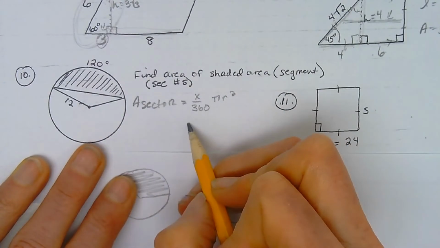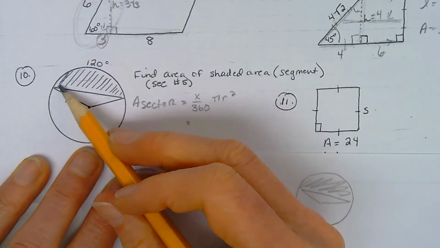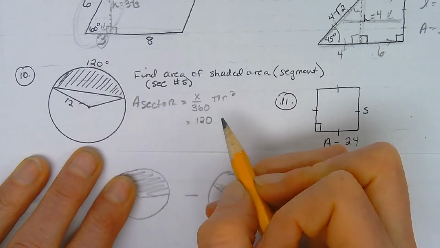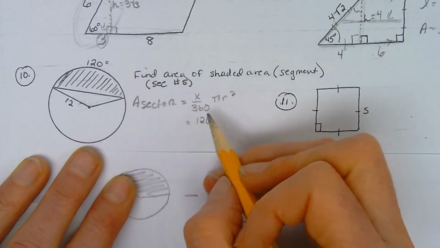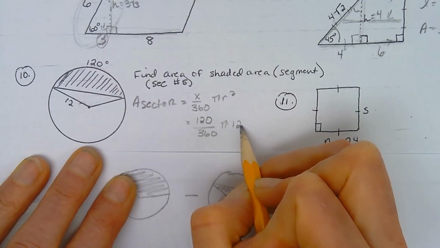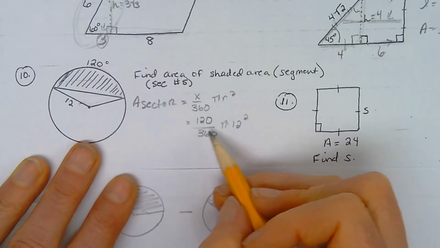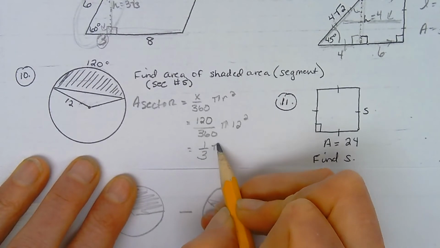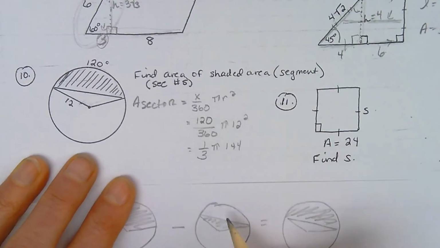So that's equal to, well, this angle is 120, this arc is 120, they're congruent. They have the same measure. 120 over 360 times pi times 12 squared. Now I can simplify this a lot. This becomes 1/3 times pi times 144.